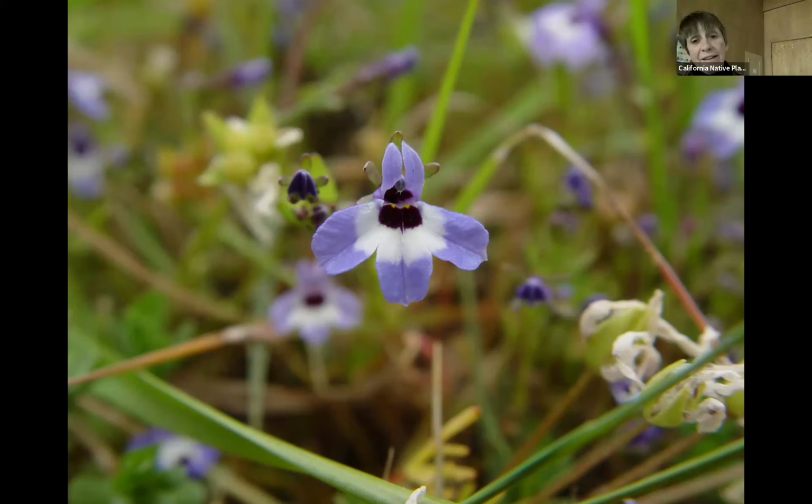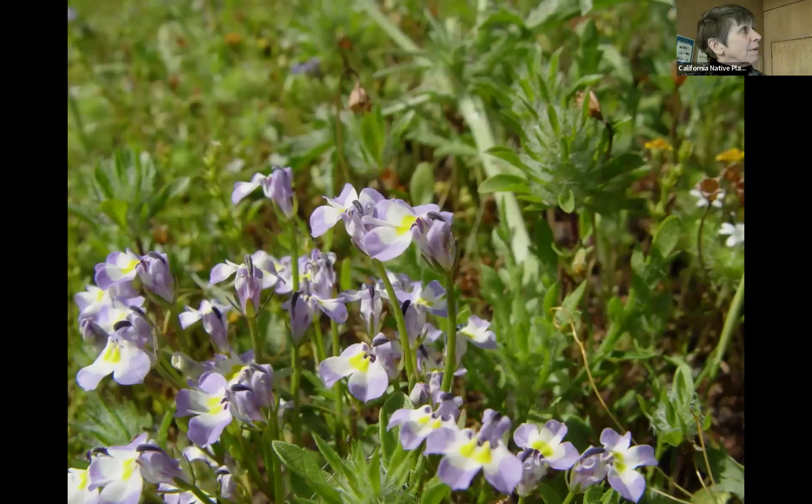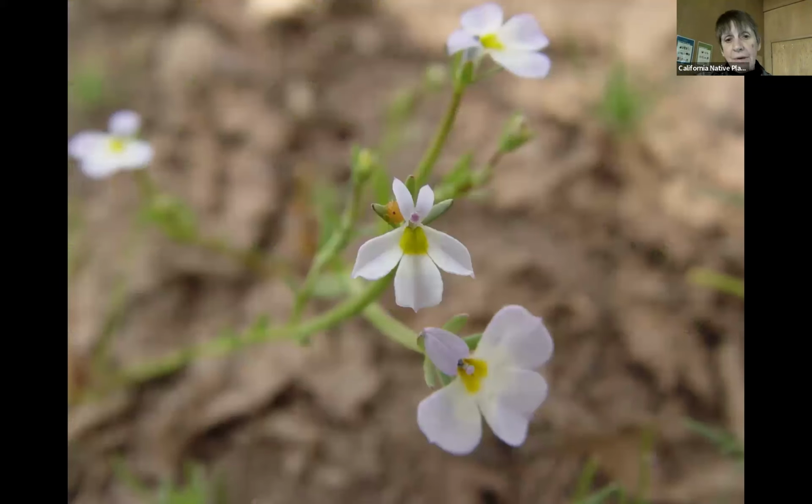I call it fringed Downingia because the upper petals have a fringe on the edge of them. Folded Downingia or Downingia ornatissima. The upper petals on this one sweep backward and curl around.